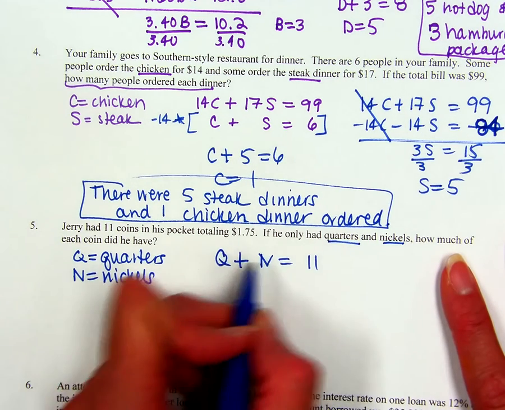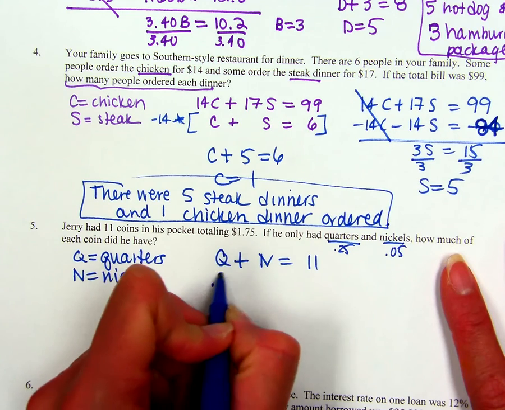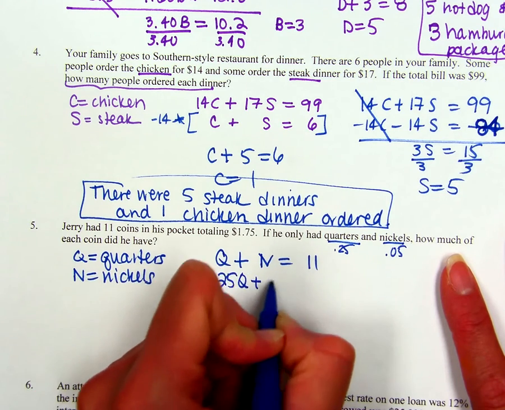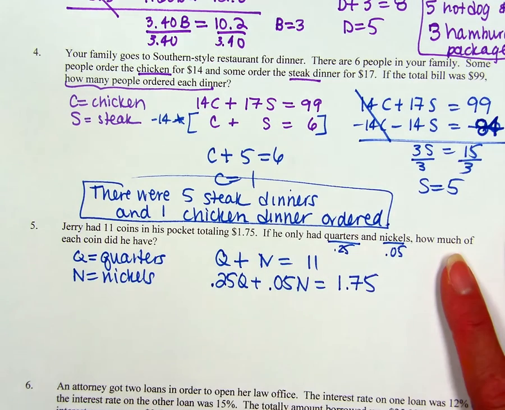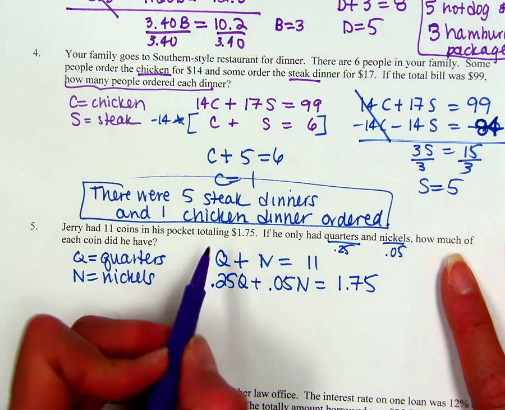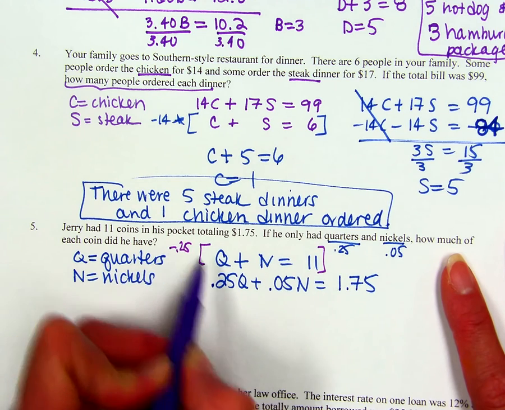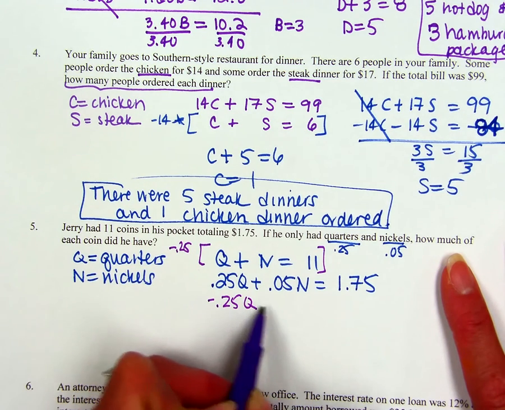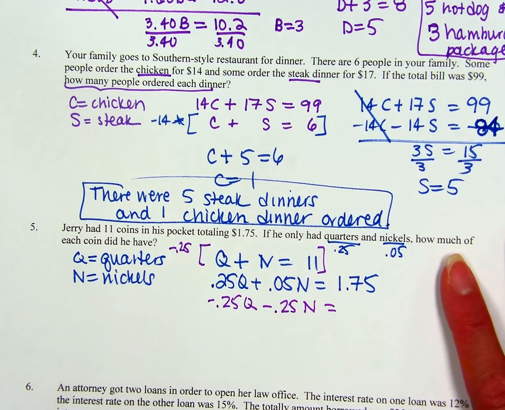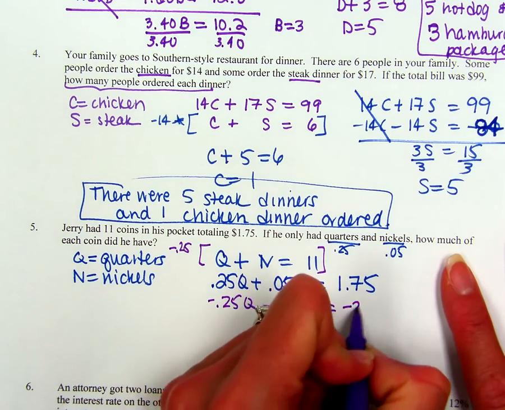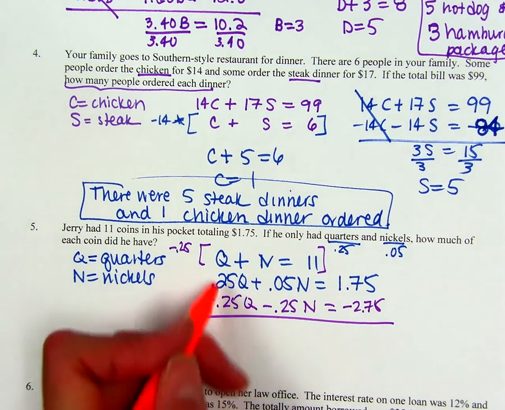And then we've got quarters are 0.25, nickels are 0.05. 0.25Q plus 0.05N equals $1.75. All right, if I multiply by negative 0.25, I get negative 0.25Q minus 0.25N equals negative 2.75.